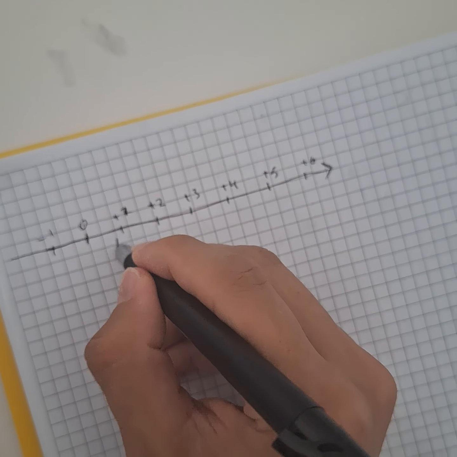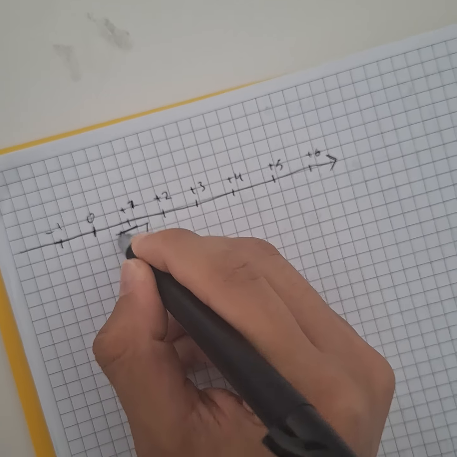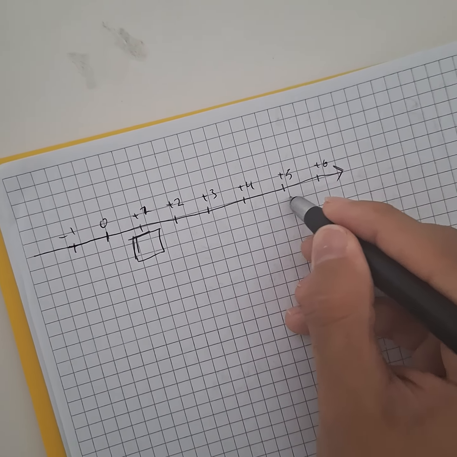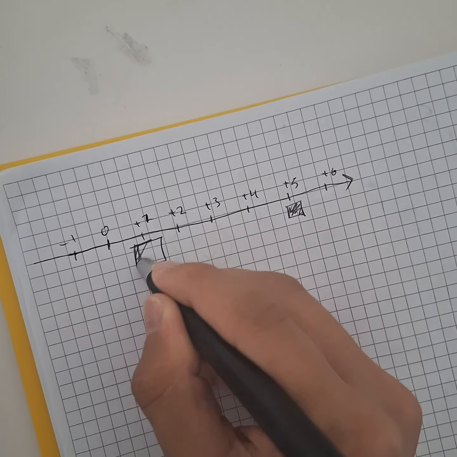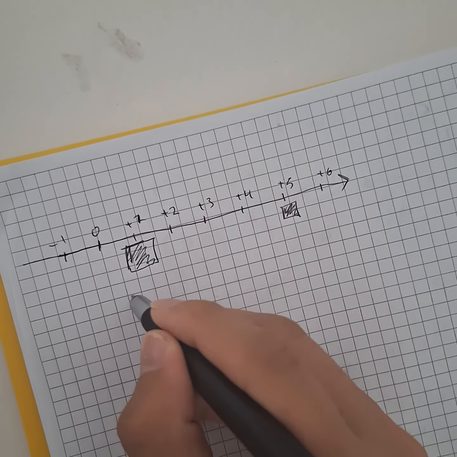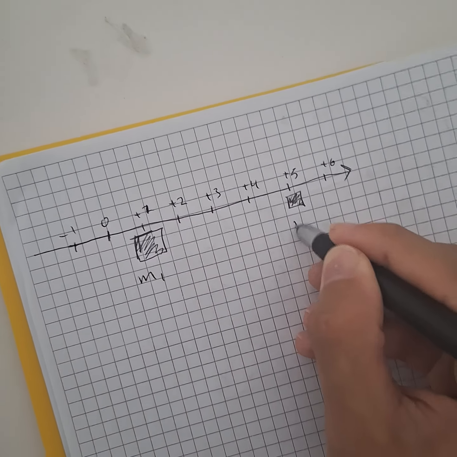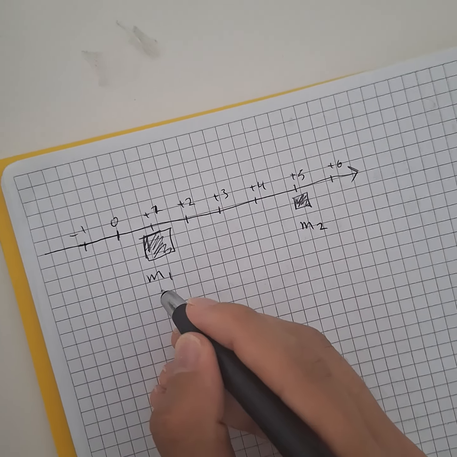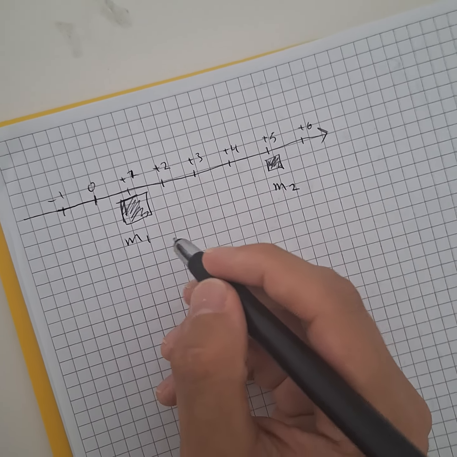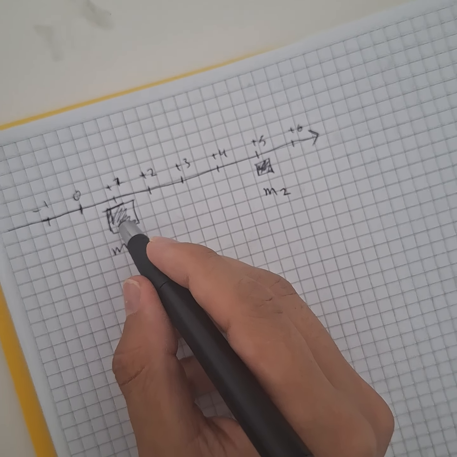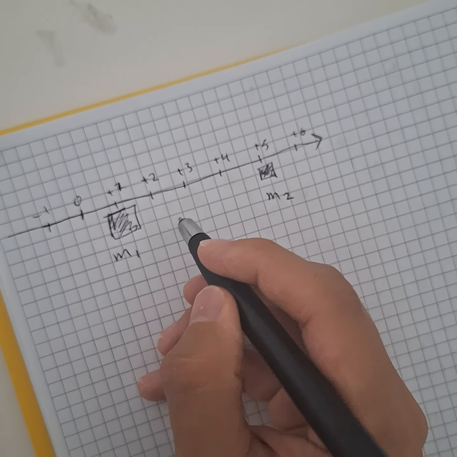One mass is here and another, smaller mass is here. We're going to call this mass M1 and this mass M2. The exact masses are not known. We only know that this one is heavier than that one.